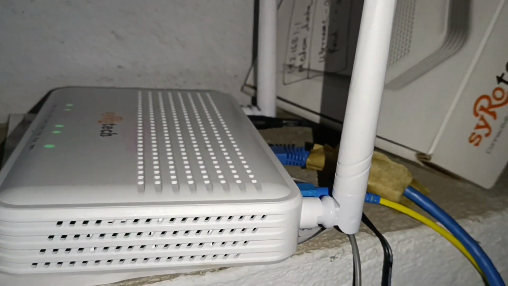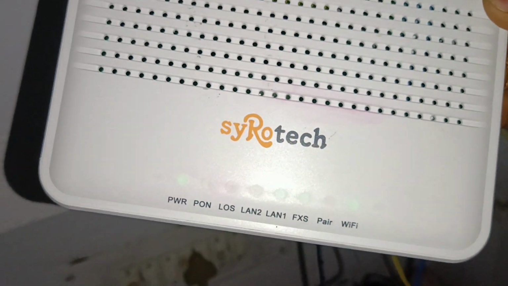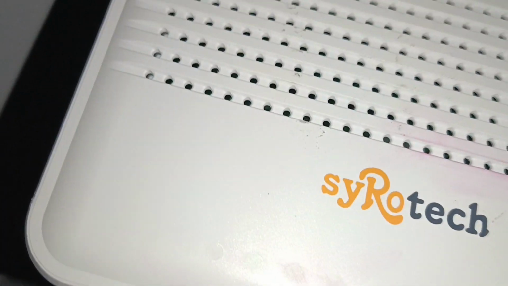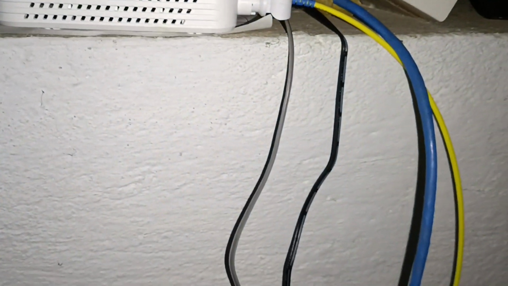So here you can see I am using a Cyrotech modem. Let me show the modem. You can see this is how the modem looks. And on the backside of the modem you can see the username and password. So now I am keeping the modem back in its position.